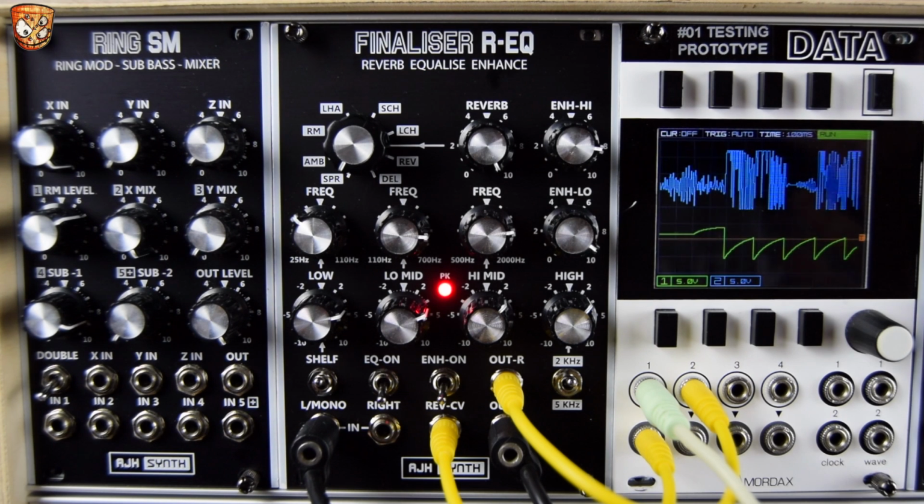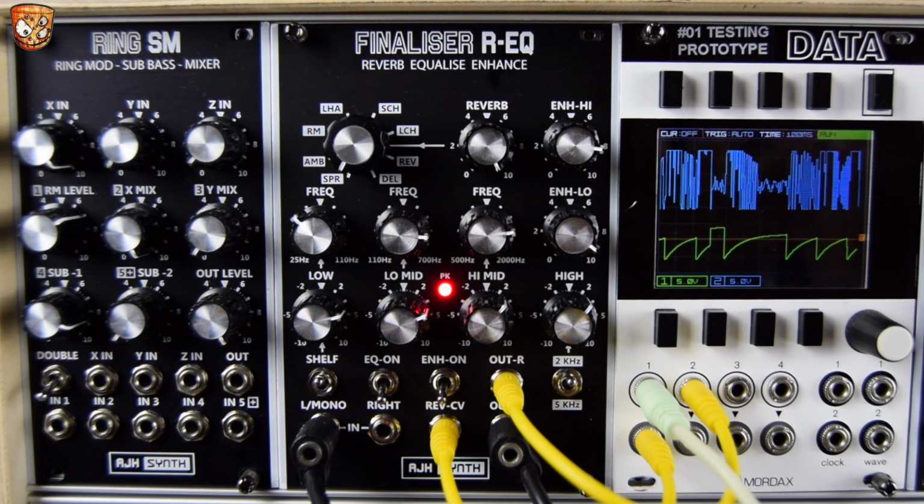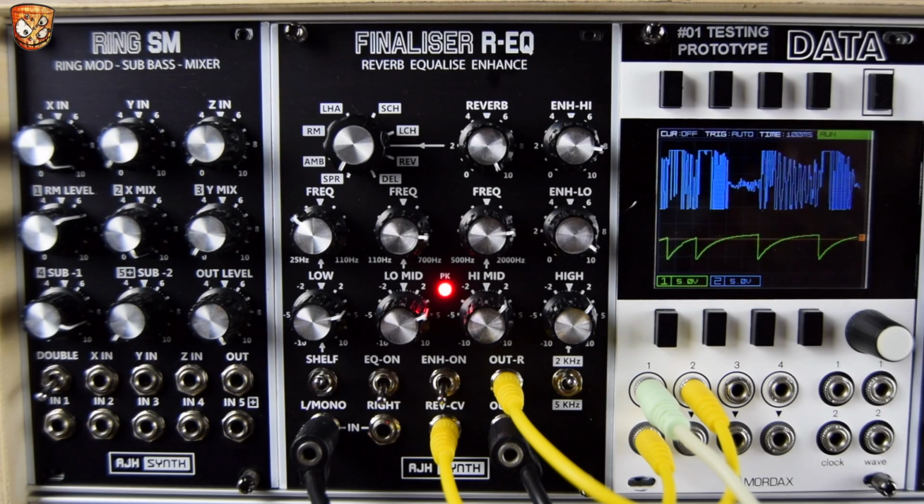So there we have it, filth, compression, and also the subtleties and how nice that EQ and reverb sounds on synth lines.